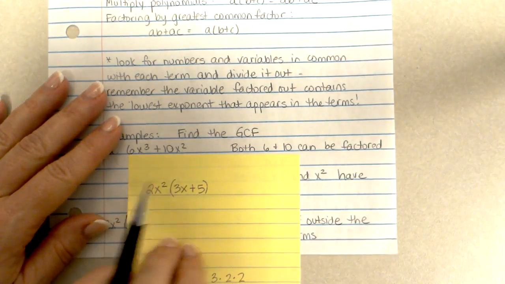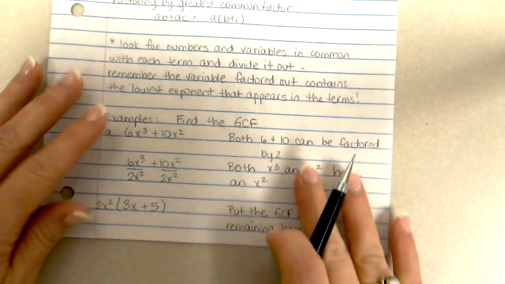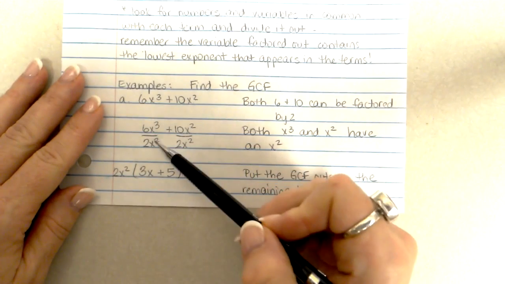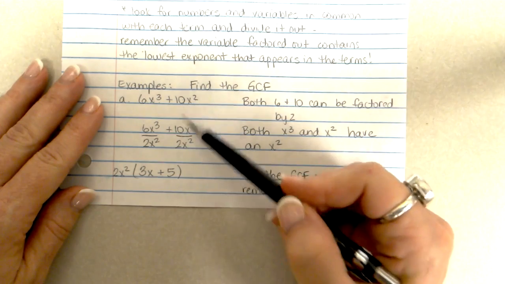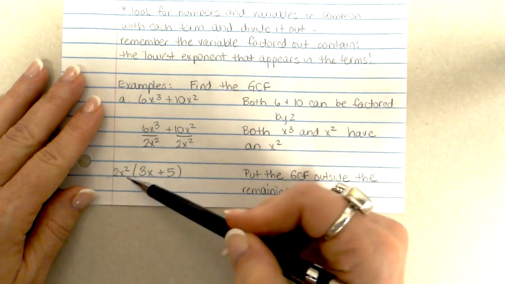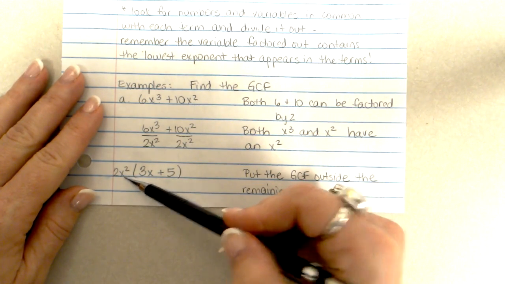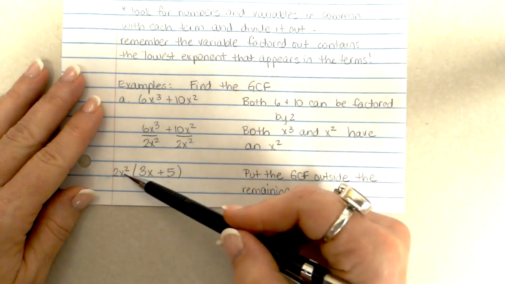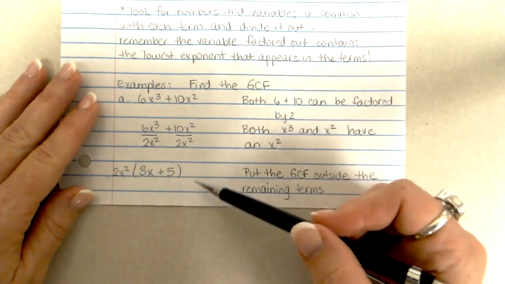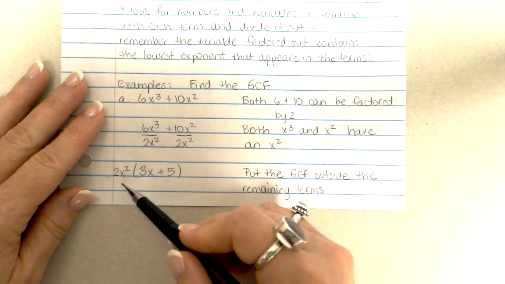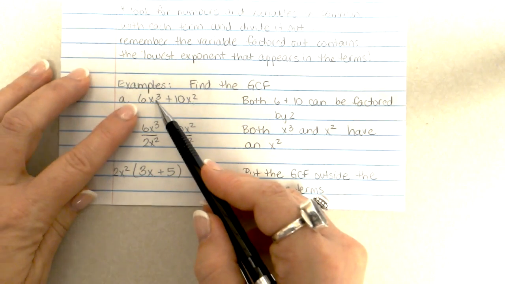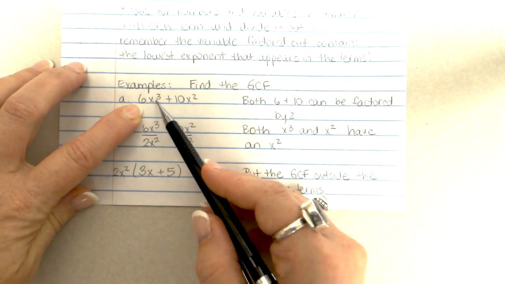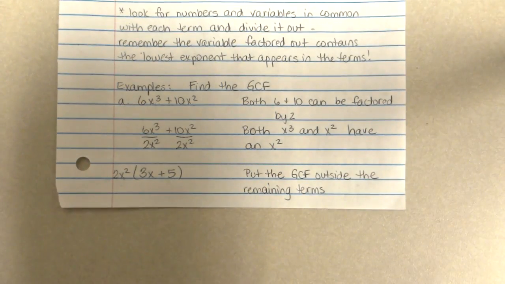So this is how you would write it out. You would say, okay, I can take a 2 out of both, I can take an x squared out of both, and you divide each term by the same amount. You factor that out. You can't throw it away because there's no equals or anything. You factor it out or you pull it out. Now, when you pull out the greatest common factor, you should be able to multiply it back and get the same thing that you started with. You're not changing what you have, you're just changing what it looks like. So you're breaking it down into its individual parts.